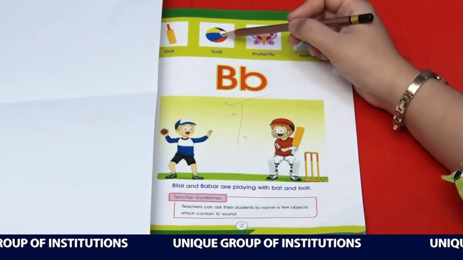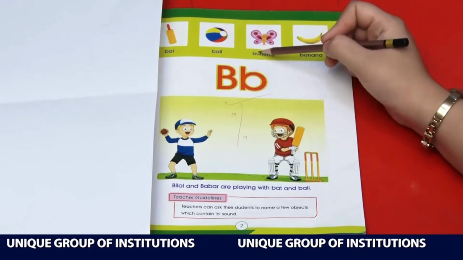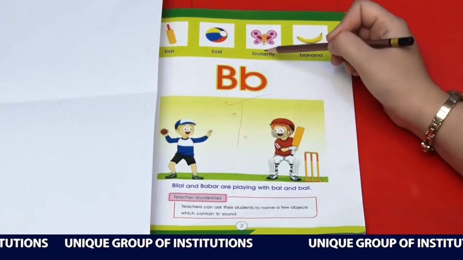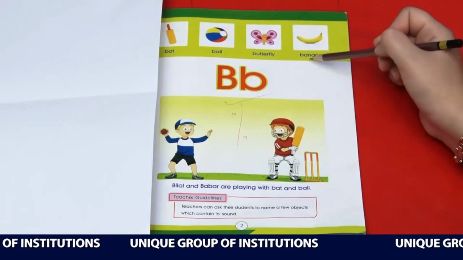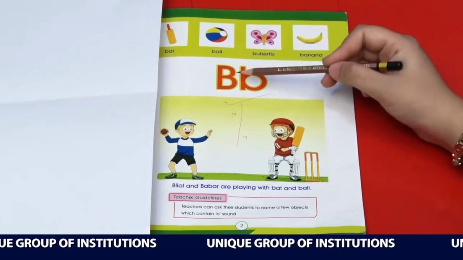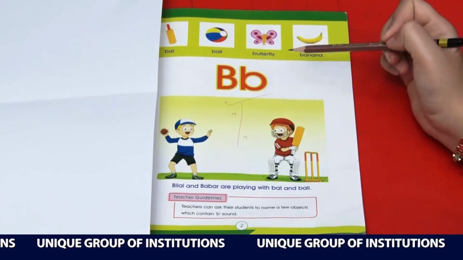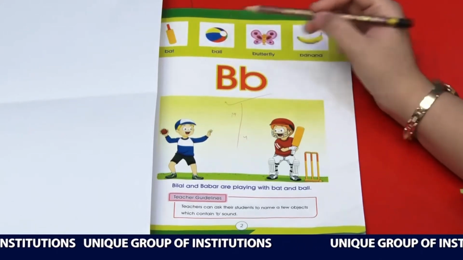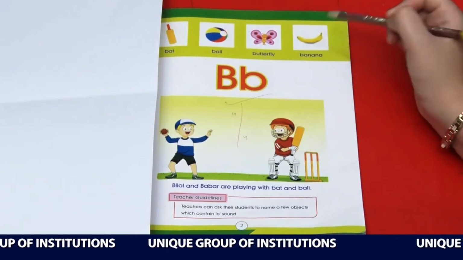B, b, ball. This is butterfly. B, b, butterfly. A cute butterfly. And then this is the yummy banana here. So read with me. B, b, banana. B, b, banana. B, b, bat. B, b, ball. B, b, butterfly. B, b, banana.